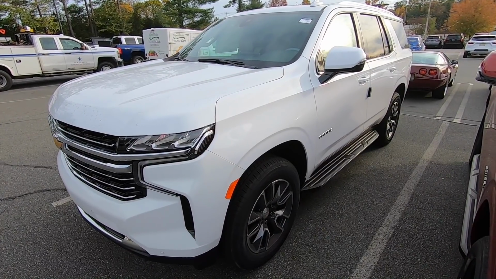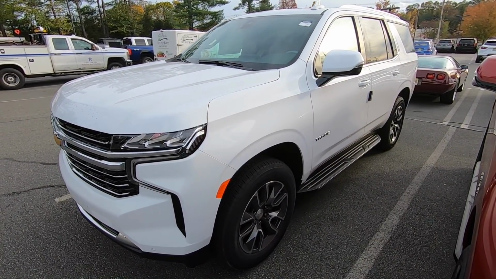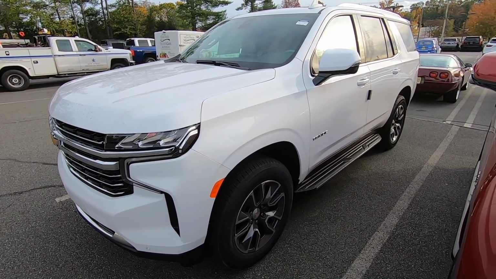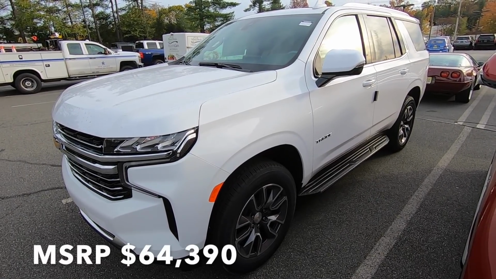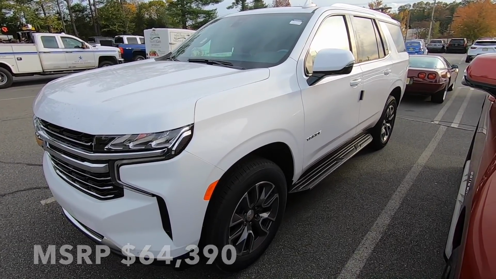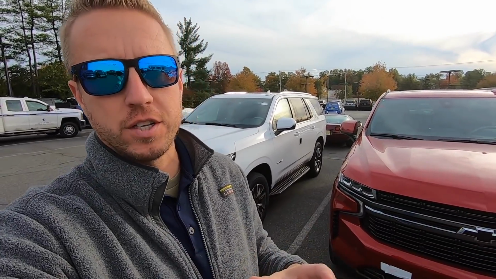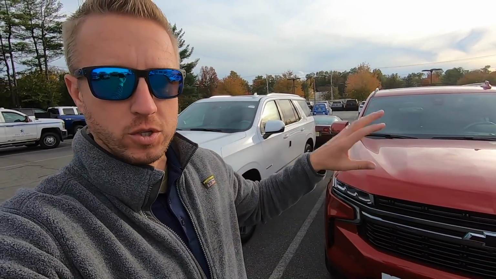And the white LT model here with the luxury package that includes the sunroof and the 20-inch wheels. This also does have the second row bucket seats. MSRP, $64,390. And neither of these vehicles have the electronic steering lock or the automatic start-stop technology. So there is a $50 credit for each of those two items, which is also built right into the window sticker.